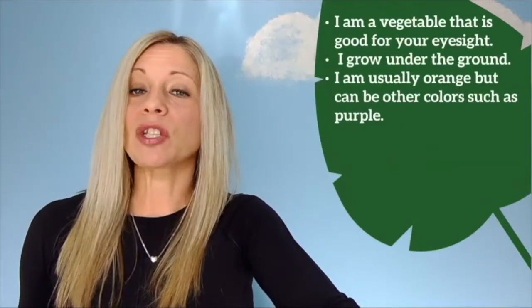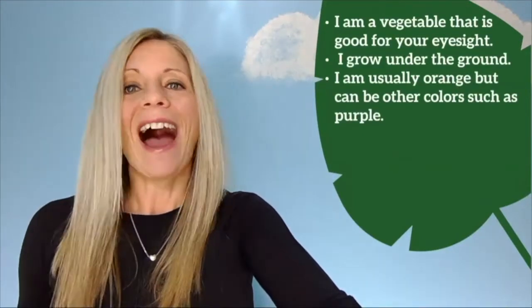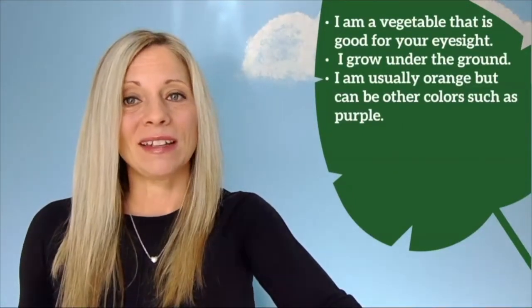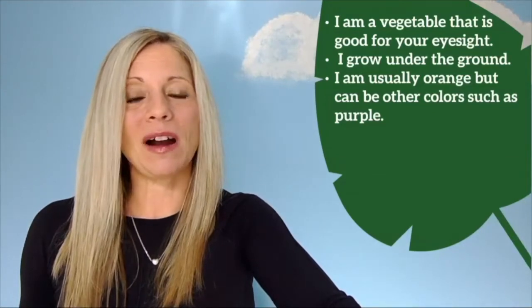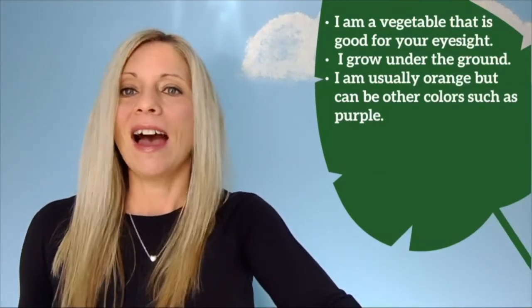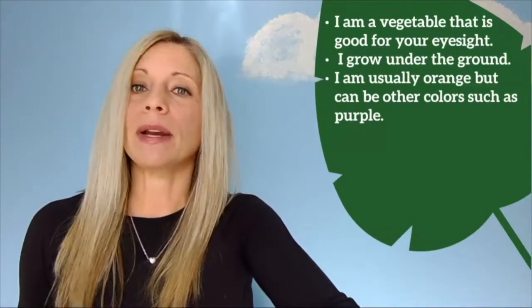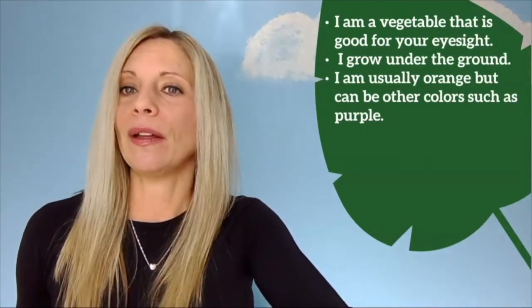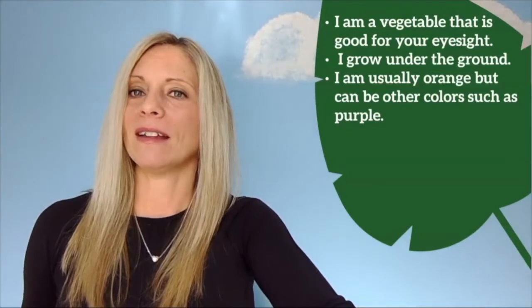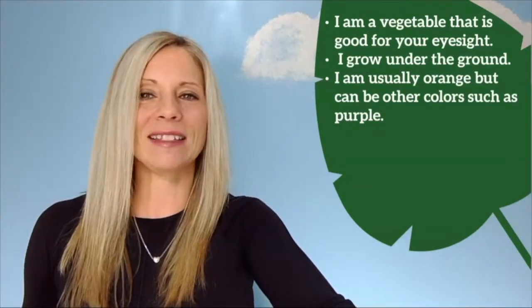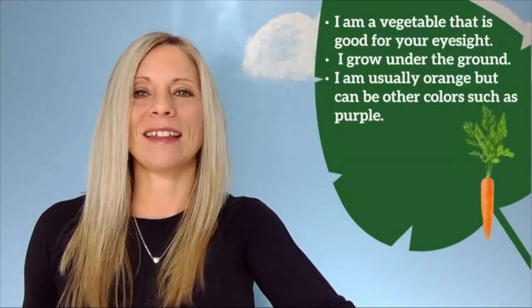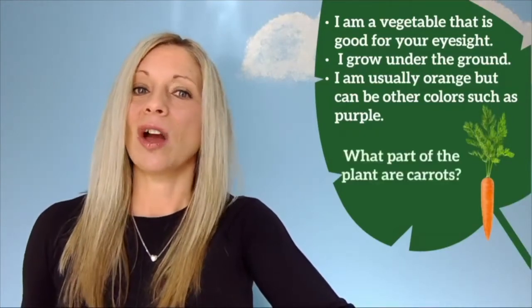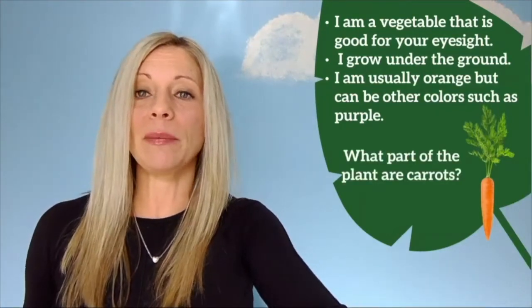I'm a vegetable that is good for your eyesight. I grow under the ground. That's a big clue. Think about under the ground. I'm usually orange, but can be any other colors such as purple. What am I? Do you have a guess? A carrot. What part of the plant would a carrot be?